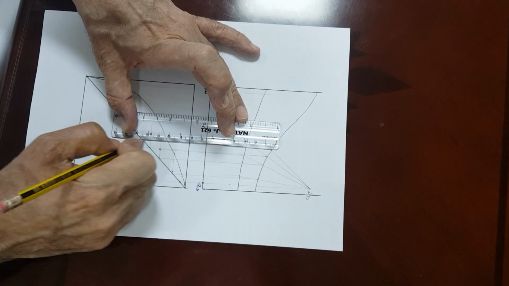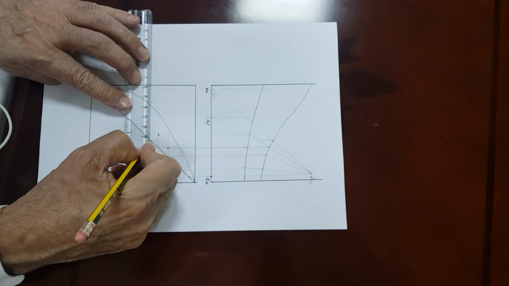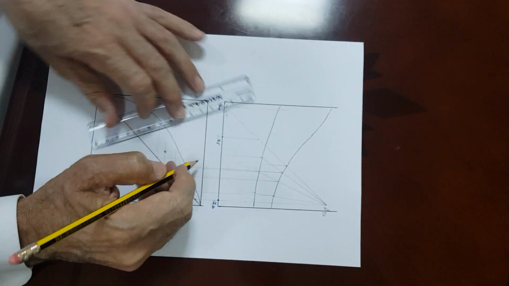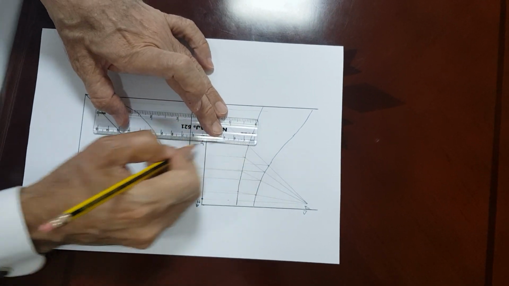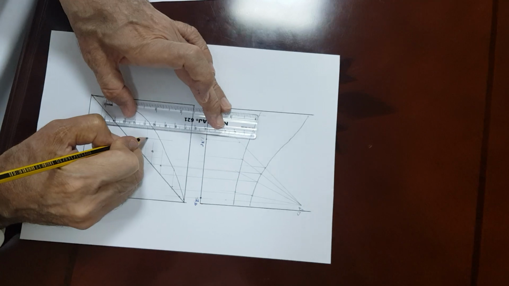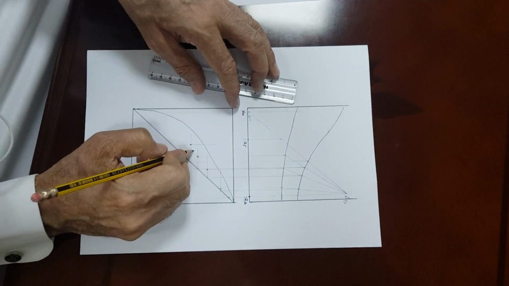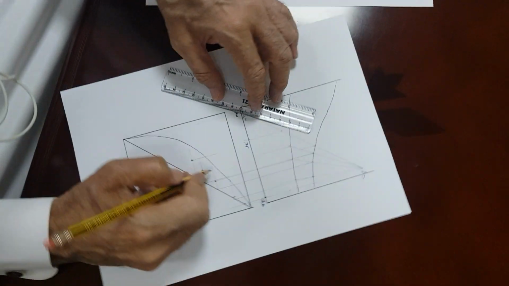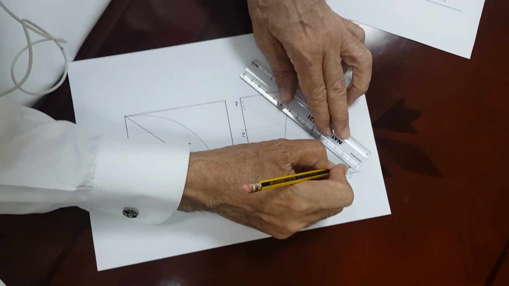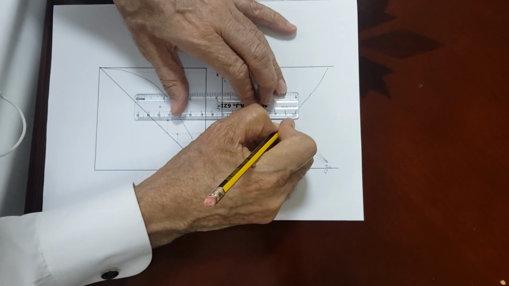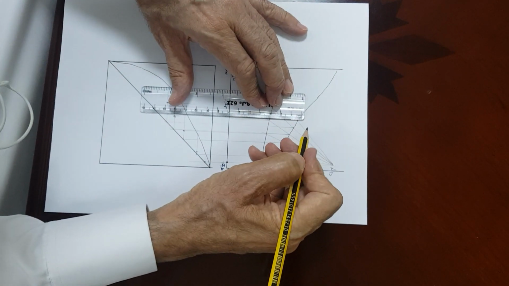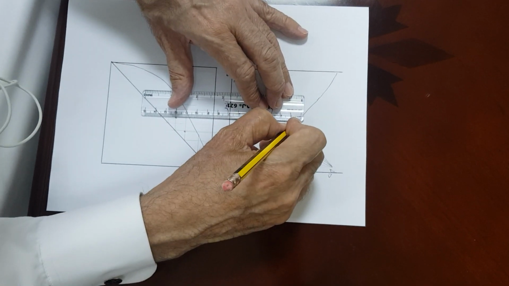So we drop a line here, vertical, horizontal, then another vertical line. So that gives you another point. And you continue the same process until you reach the pinch point, which is on the equilibrium line.